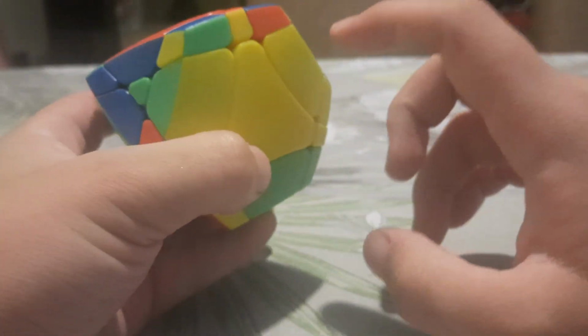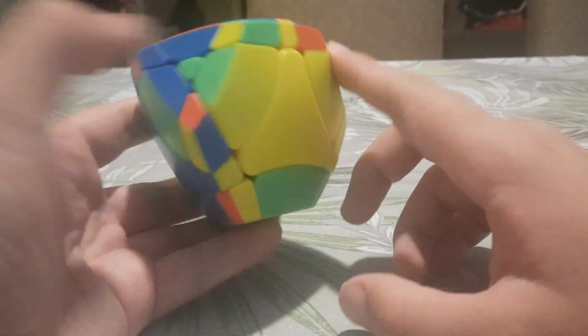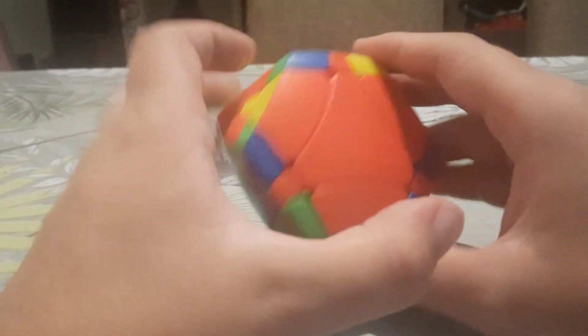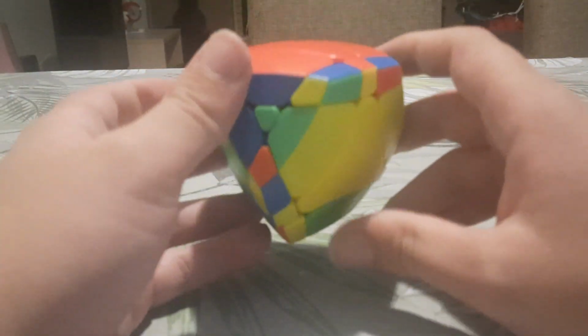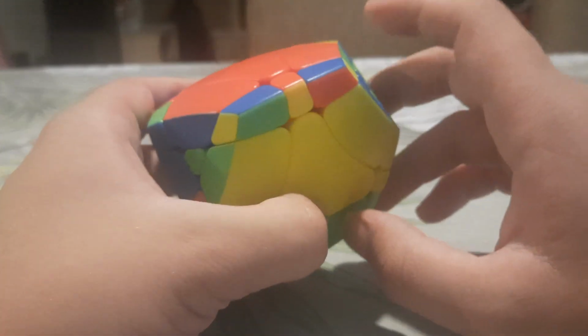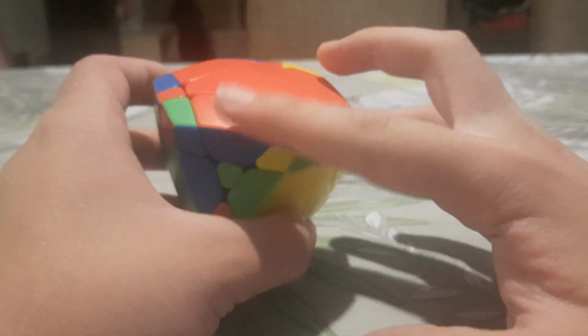So as you can see, the edges that match to the centers are matching through the other edges. As you can see, this center is completed, but those two are swapped.